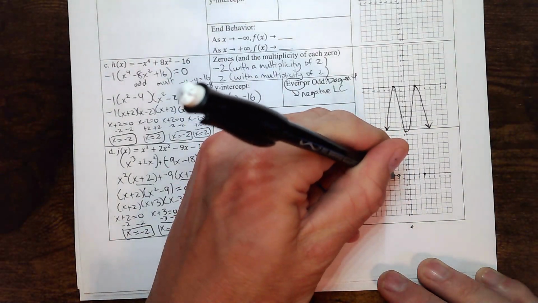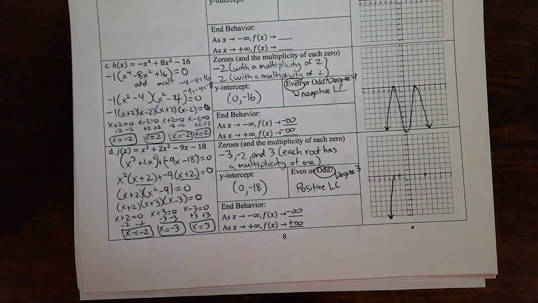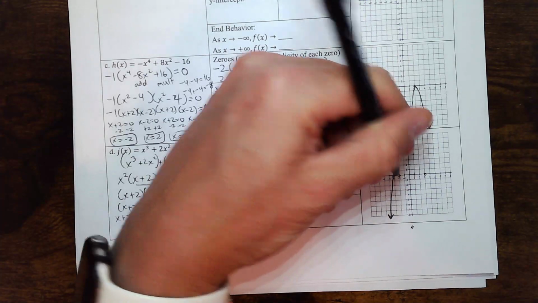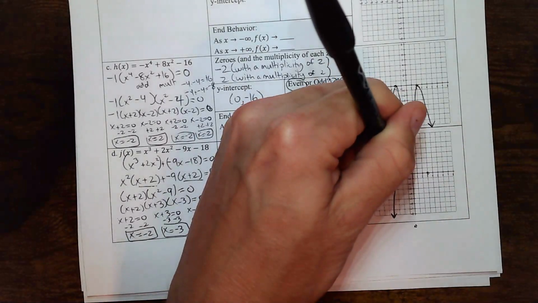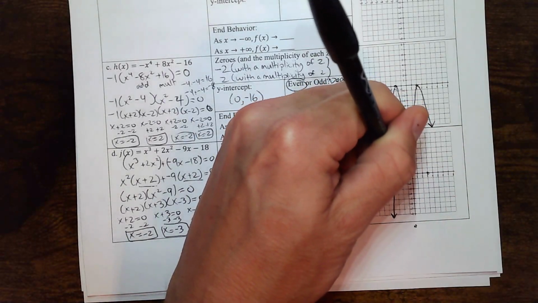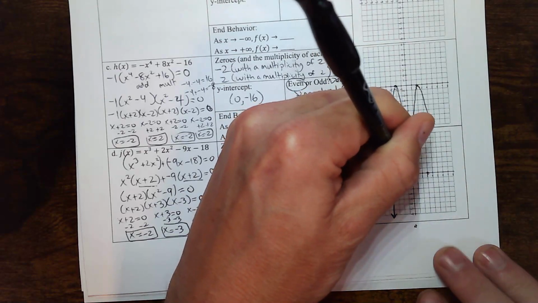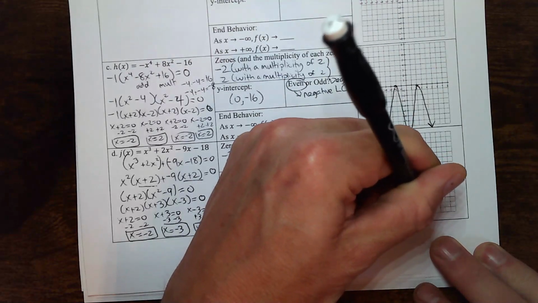So on this furthest 0 on the left, I'm going to go down. Now on this one, this has a multiplicity of 1. What does that mean? It means it goes through the x-axis. How far? Honestly, I don't know, but I know it's got to go back through the x-axis to get through here. So I'm just going to go a little above and then underneath, and it's going to hit the y-intercept and then come back here.